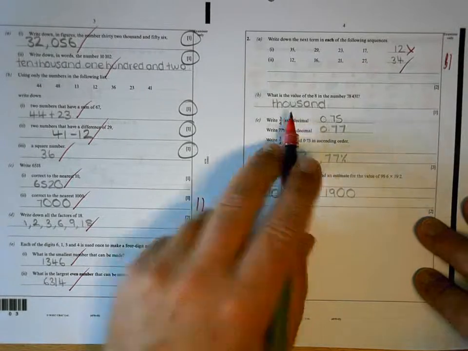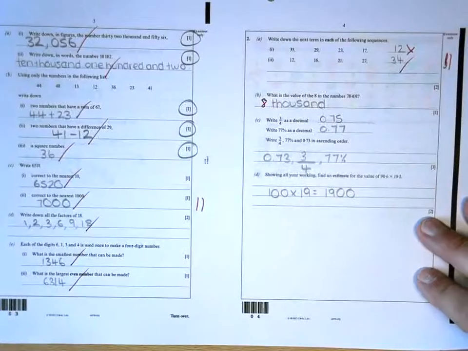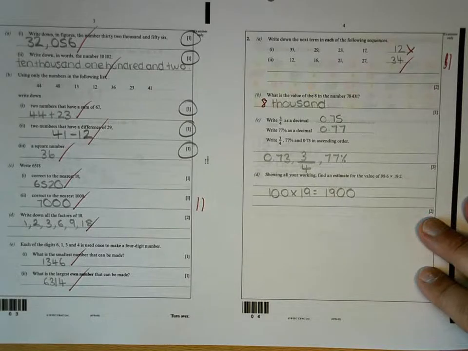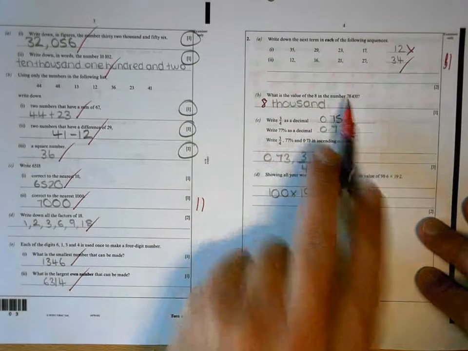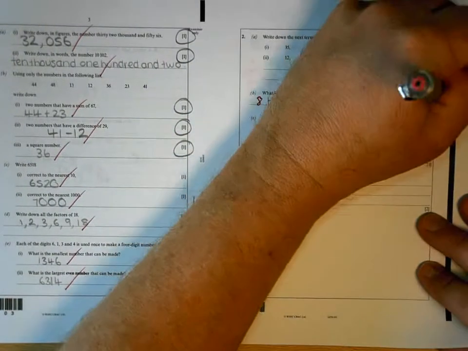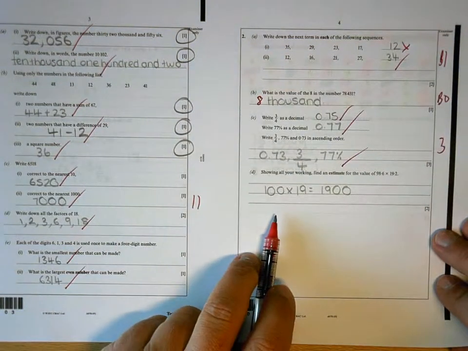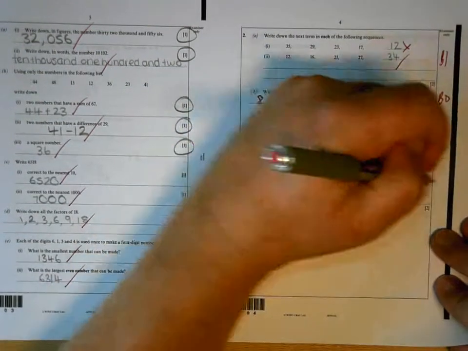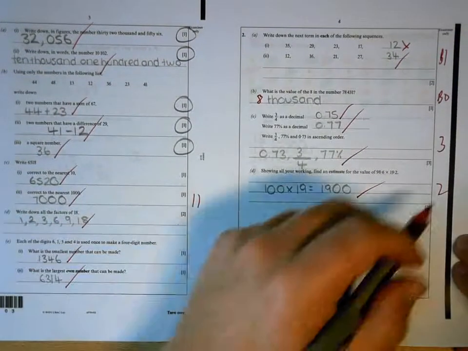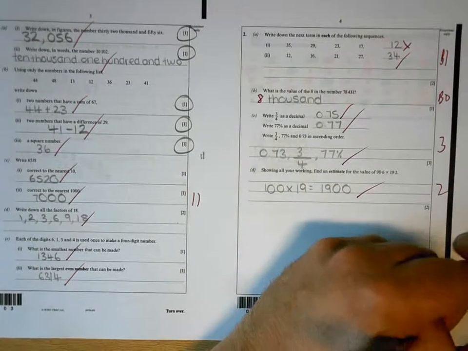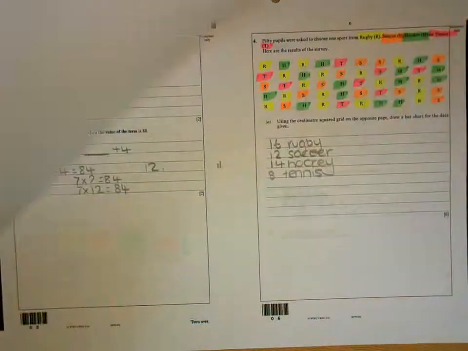Here, in order to get the full marks, you need to tell me that the value is 8,000, not 1,000. It would only be 1,000 if there was a 1 in there. 0.75, 0.77. It's in ascending order. Well done. And that is fine. So that's good. So 11, 16, 17 on that first page.